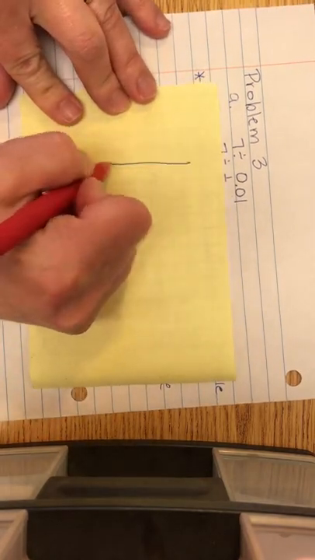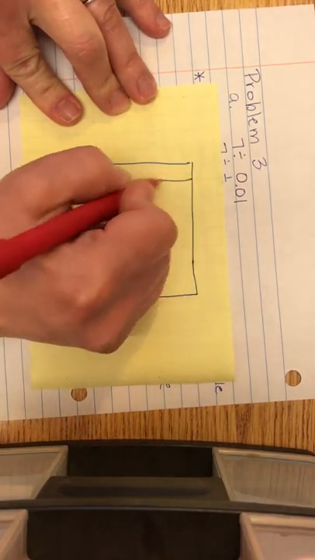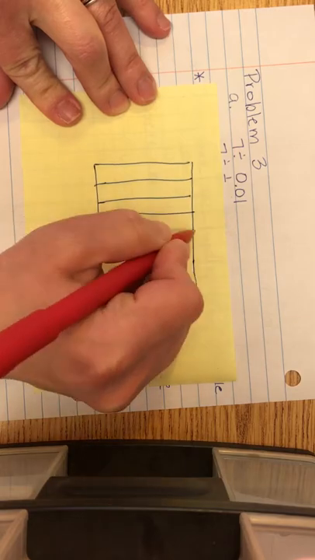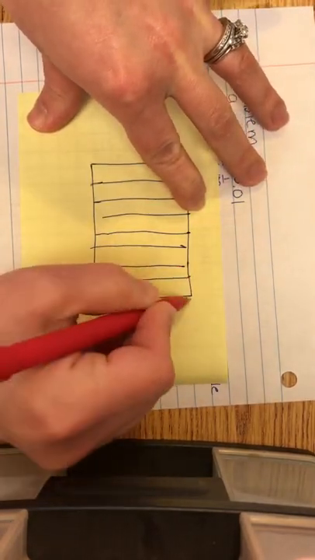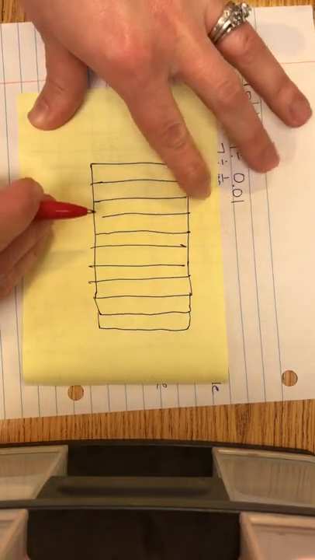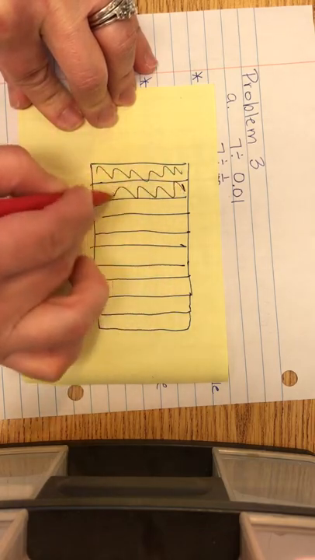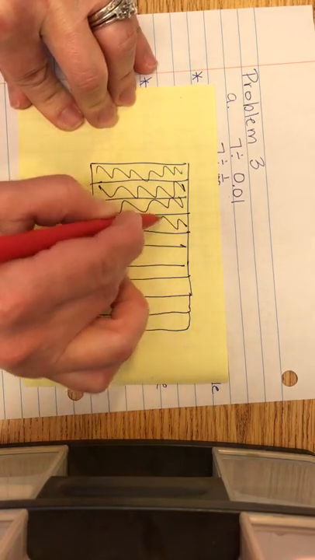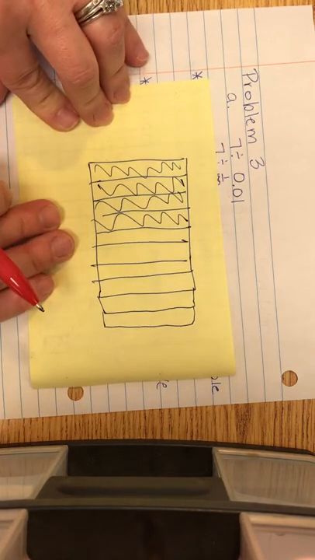If I had my hundreds grid, 2, 3, 4, 5, 6, 7. All right, and I colored in 4/10. 2, 3, 4. All right, we can say that as 4/10, right?